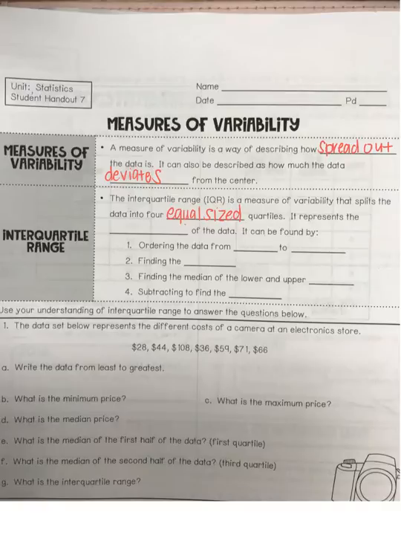It represents the middle 50% of the data. So it's going to say, here's where 50% of the data lies between.